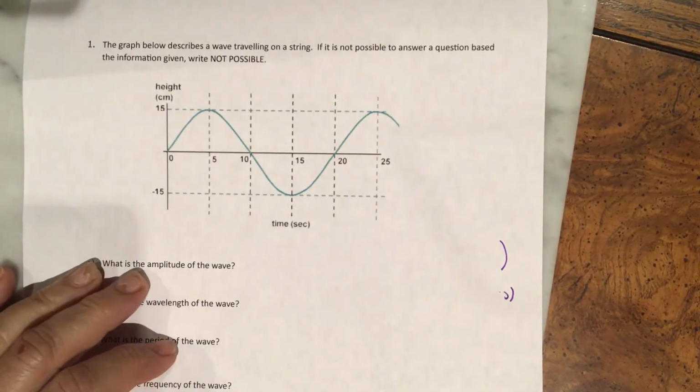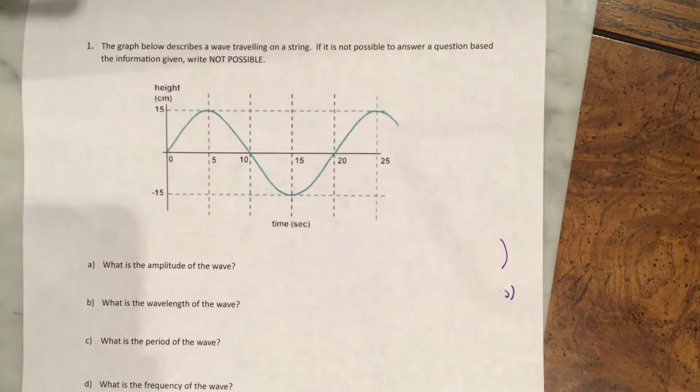Okay, so let's go through this problem together. This is one of our beginning wave problems, and I just want to make sure that we're all clear on a lot of the vocabulary. This is going to overlap with some of the information for simple harmonic motion when we studied springs before, so hopefully this will serve as part of review for springs.